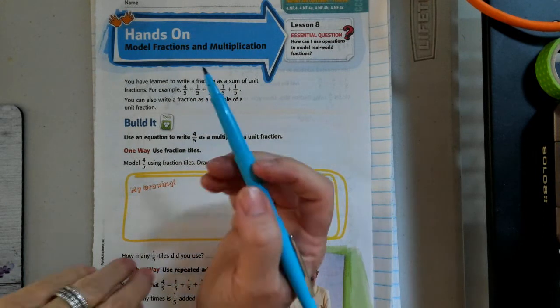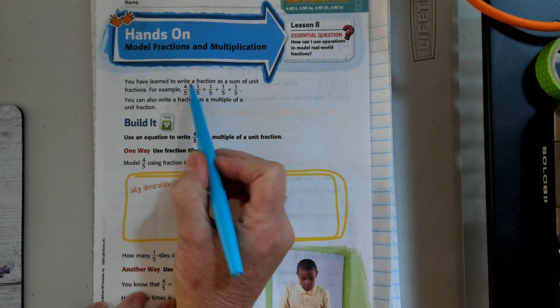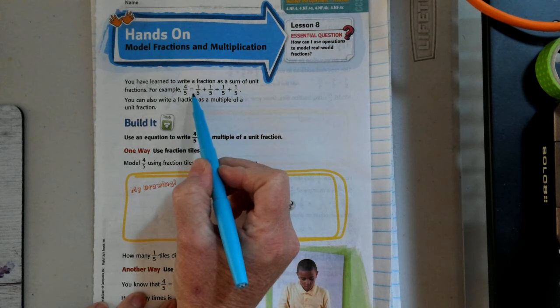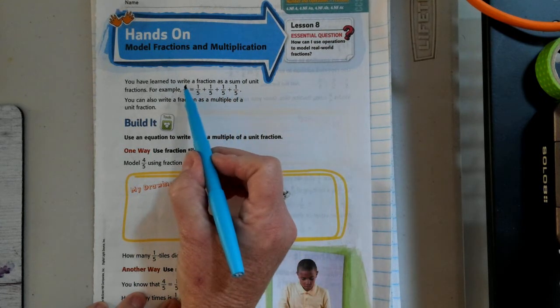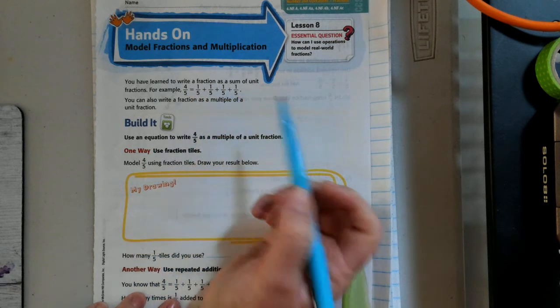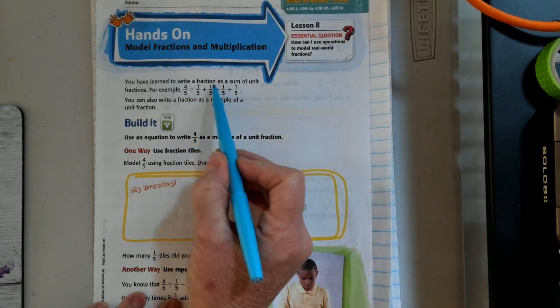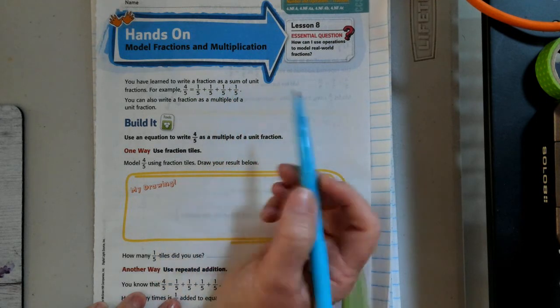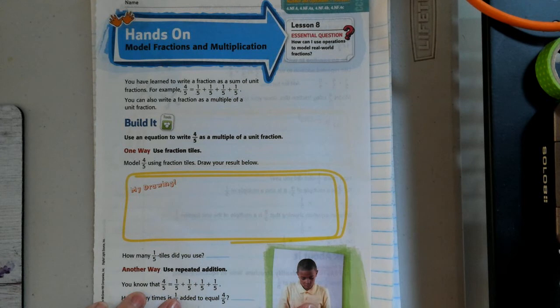So, if we're going to write 4/5 as a sum of unit fractions, how many unit fractions would we need to equal this? Well, there's 4, and remember the denominator stays the same, so we have 4 1/5. So 1/5 plus 1/5 plus 1/5 plus 1/5, because each one of these is 1 unit. You can also write a fraction as a multiple of a unit fraction.